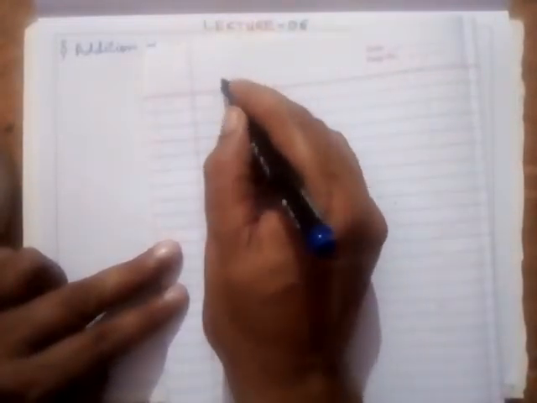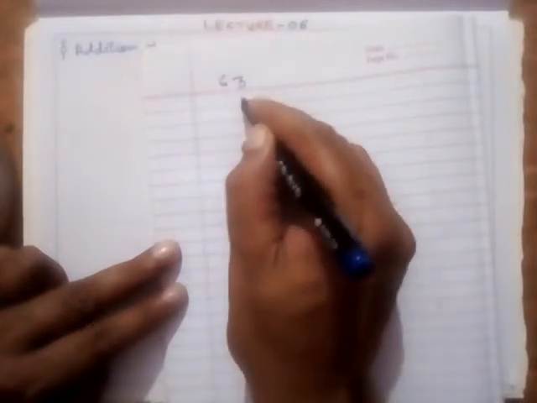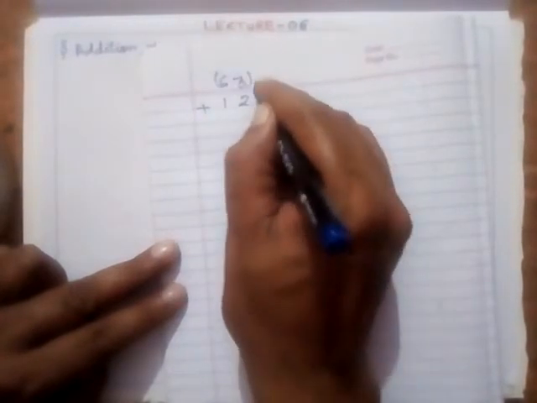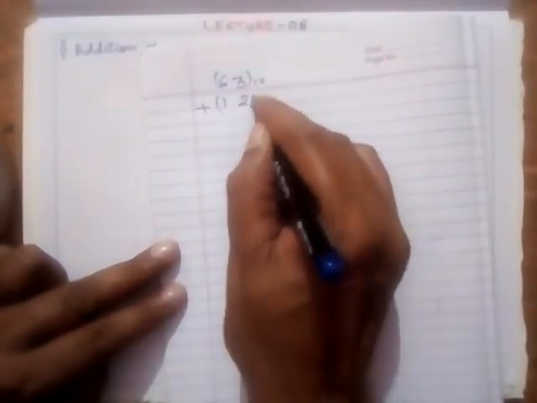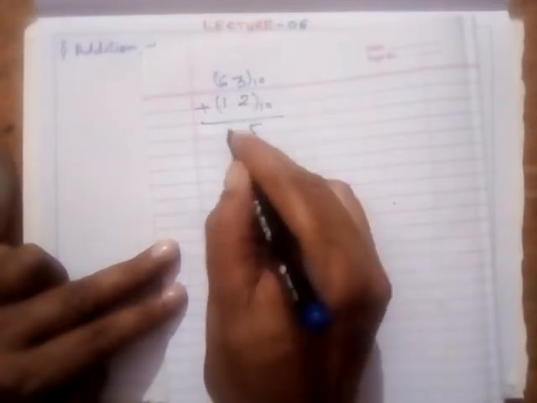how you add two numbers. Suppose a number is given to you, say 63, and I say add 12 to this. These are decimal numbers, simple addition. It is 3 plus 2 is 5 and 6 plus 1 is 7. It is as simple as it is.